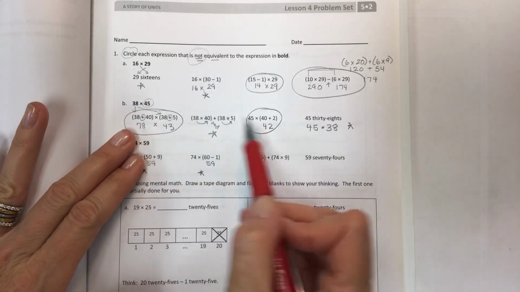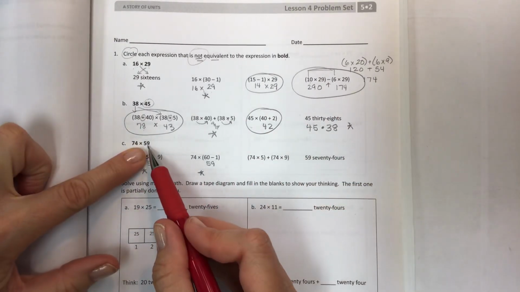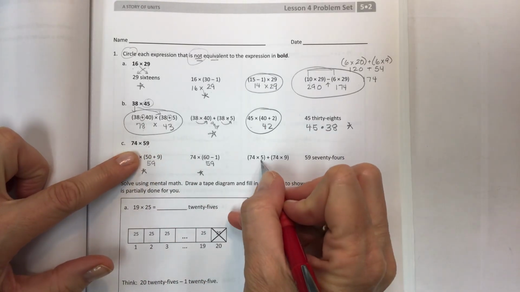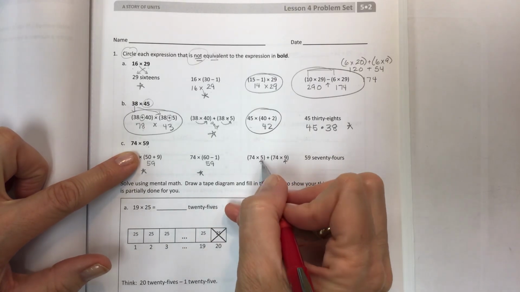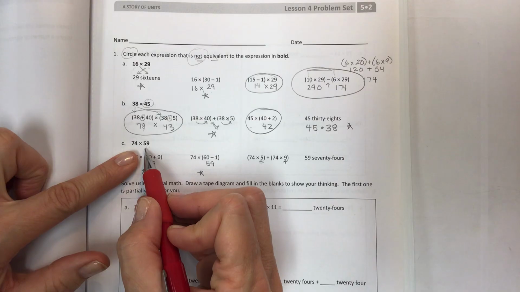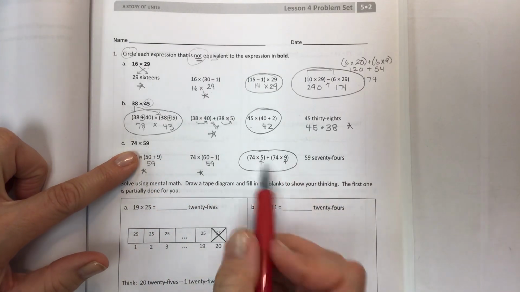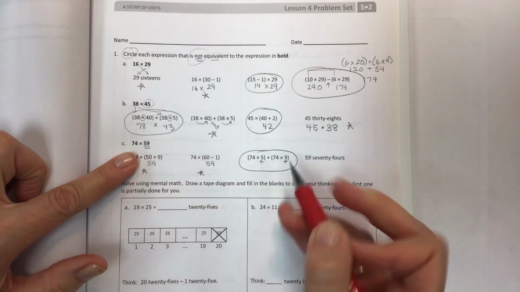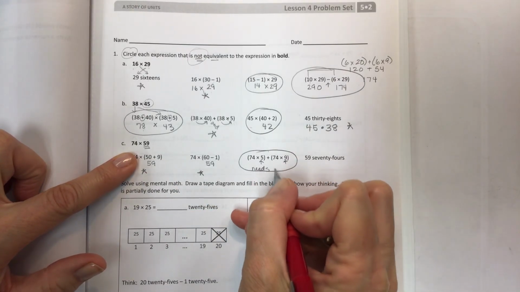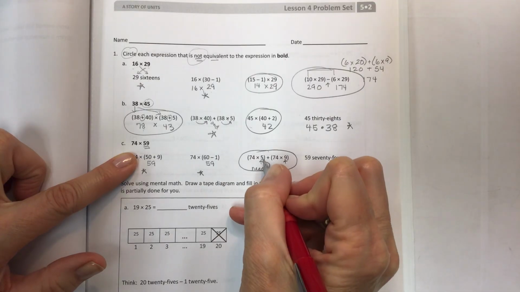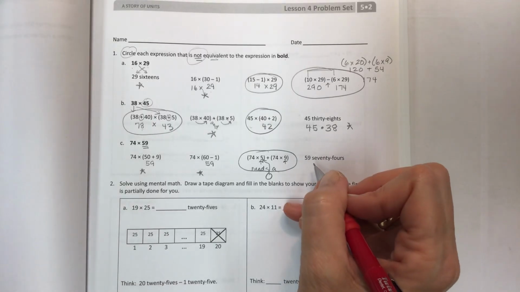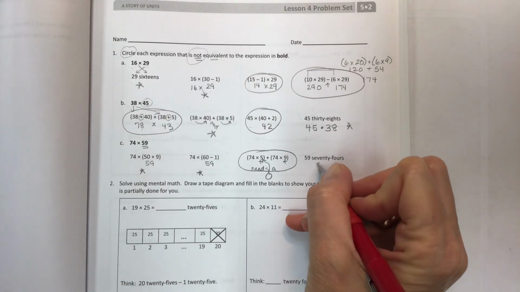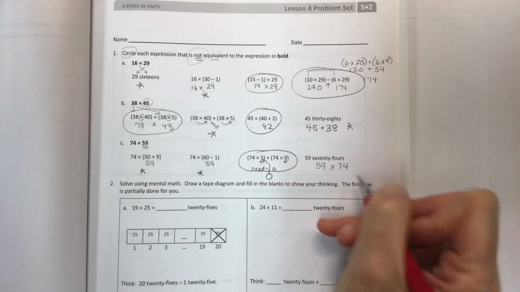Now here's this one again. 59 times 74. This is a 5, and this is a 9. I need 50. I don't need 5. This is 5 ones, but I need 5 tens. So this will not match that because it needs a 0 right there, but it's not there. So that's why it doesn't match, so that's why we circle it. And then 59 74s is again 59 74s. So that is equivalent, and we don't circle it.